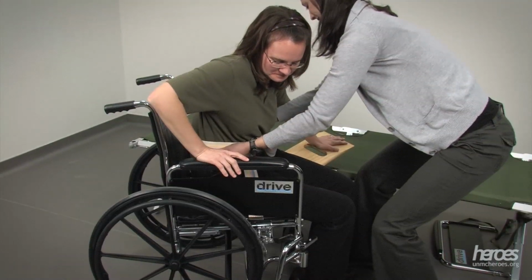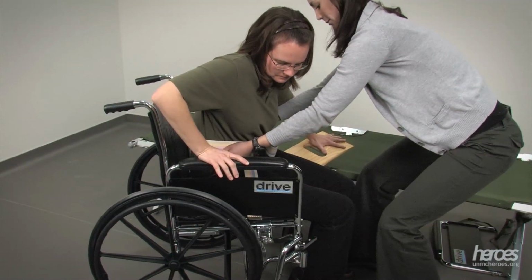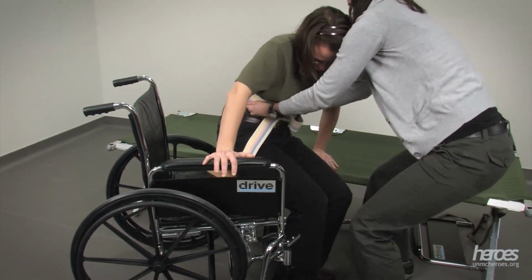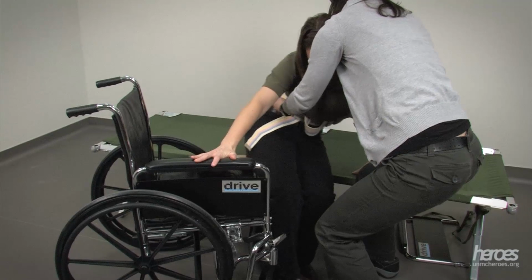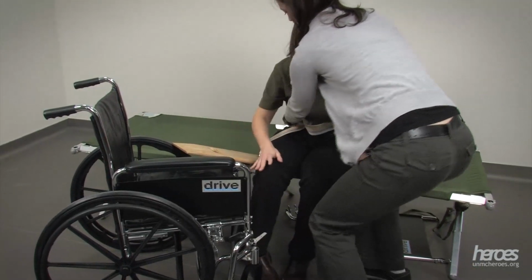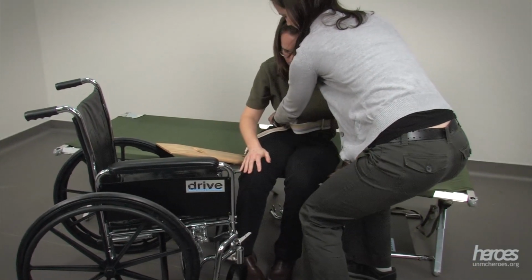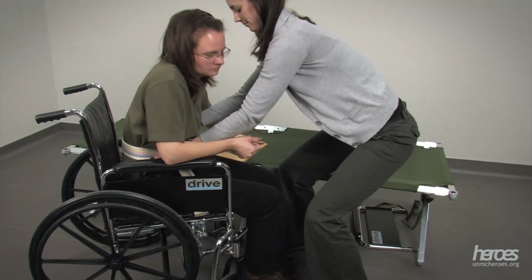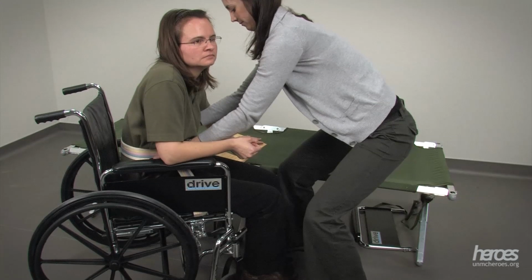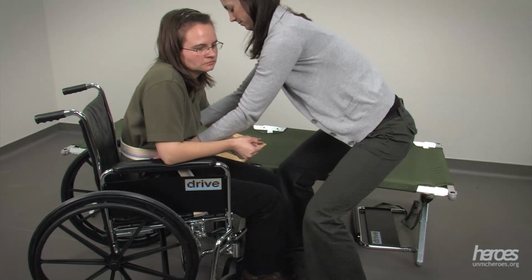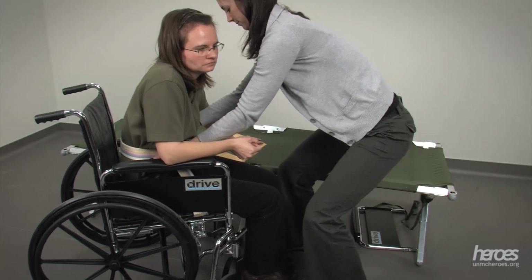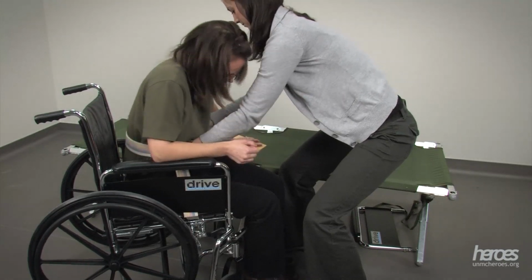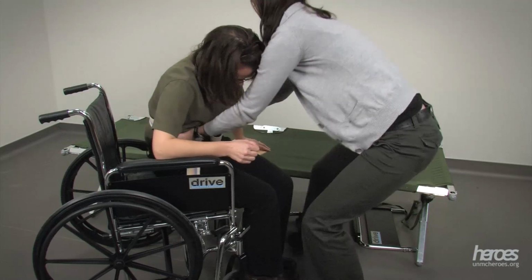Ask the individual to do small push-up type movements using both their arms, with one arm pushing from the armrest and the other arm pushing from the slide board. Move across the slide board by having the individual perform 2 to 3 of these push-ups. If the individual is not able to do small push-ups, they can move their buttocks across the slide board by scooting sideways using a series of small movements. For either technique, help the individual by guiding their trunk with your hands on the gait belt.